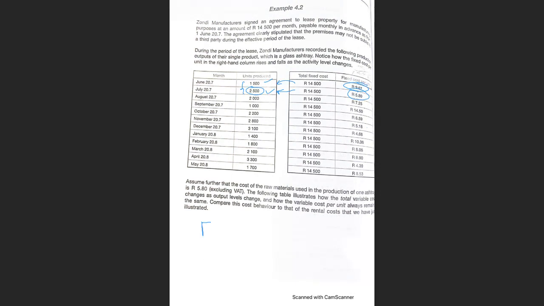So your fixed cost per unit will increase. Please make sure you're taking this down.